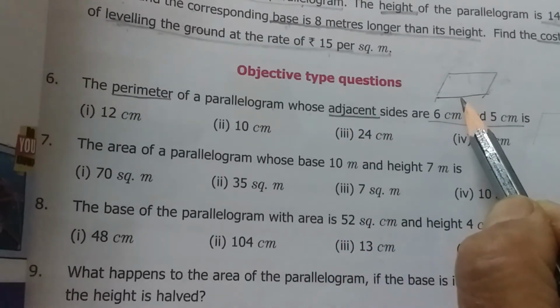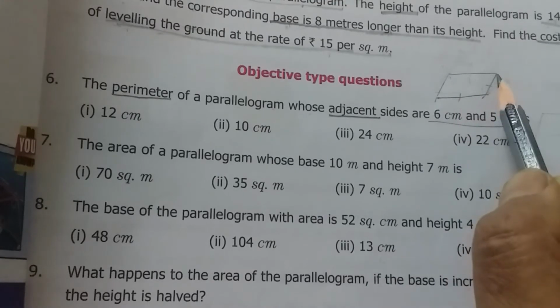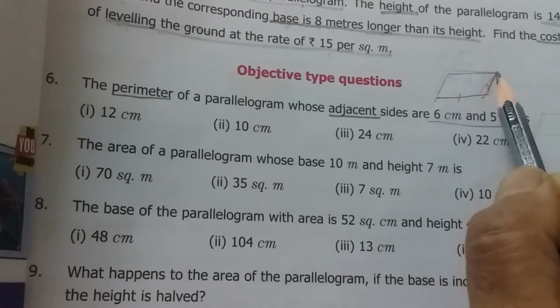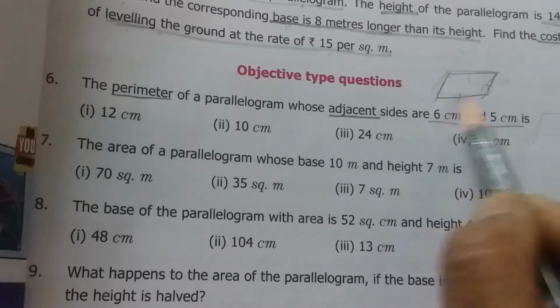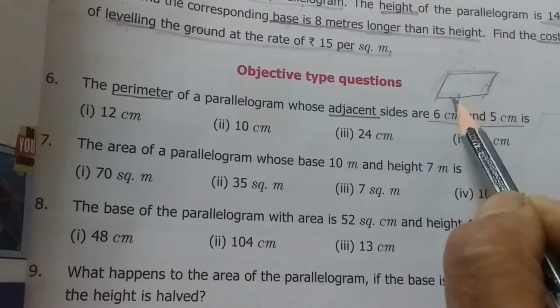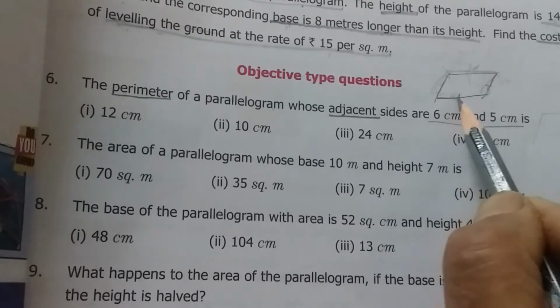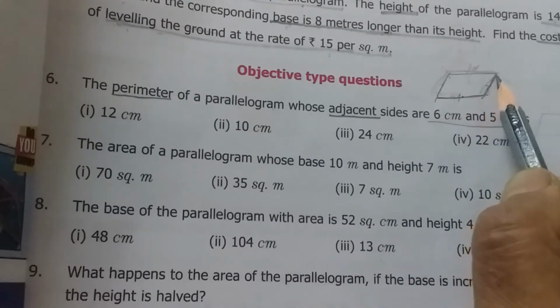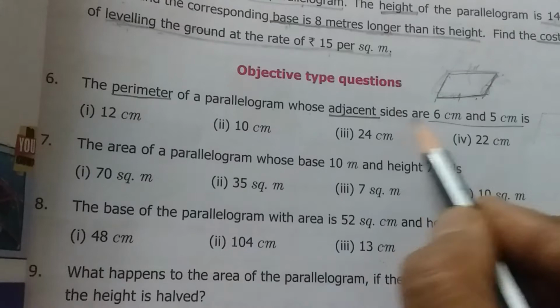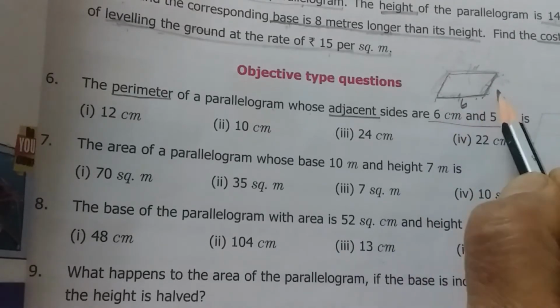What are adjacent sides? This and this are adjacent. These two are adjacent sides. The sides which are next to each other. And what are these two sides called? They are opposite sides. The side which comes next to the other is adjacent. So they are 6 centimeter and 5 centimeter. If this is 6, this is 5.